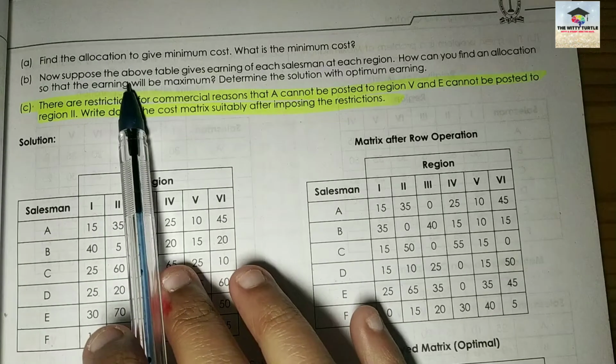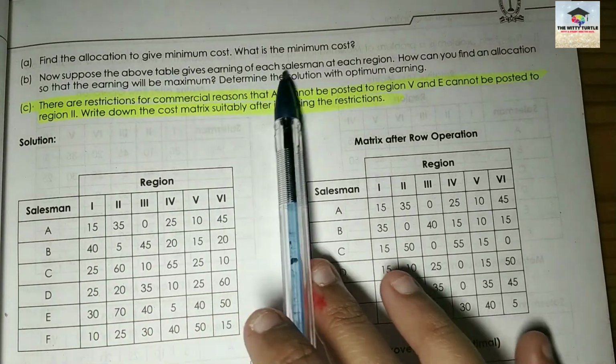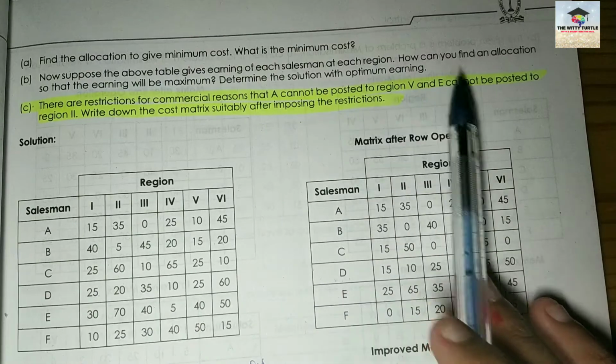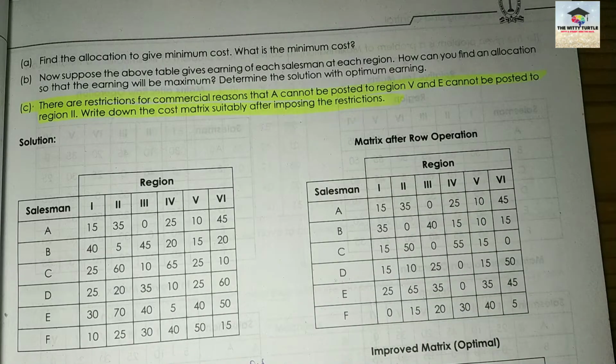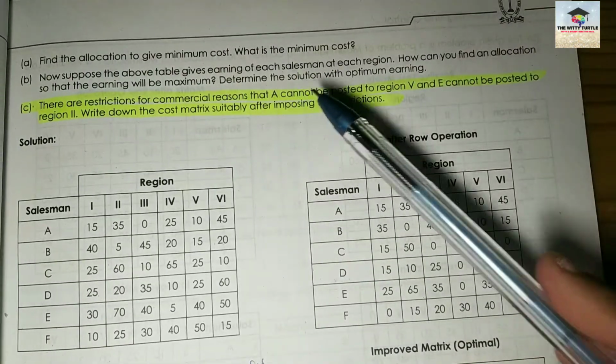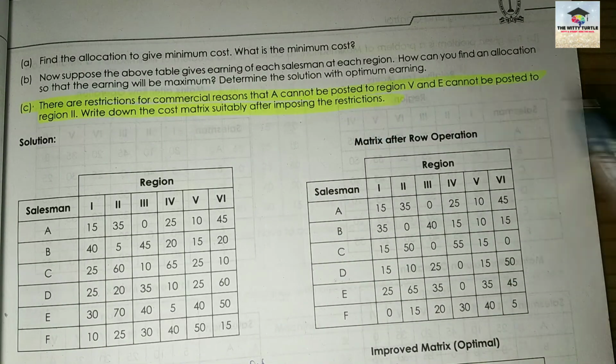right? Now suppose the above table gives earning of each salesman at each region. हमें पहले क्या दे रहा था? Previously it was showing the cost. Now it is showing the earning, the income of each salesman at each region.